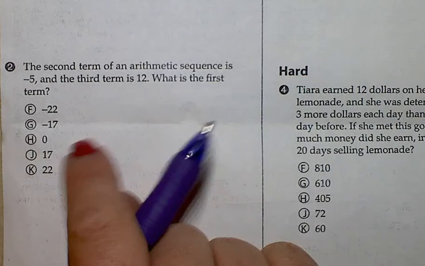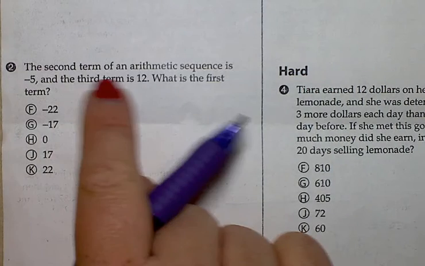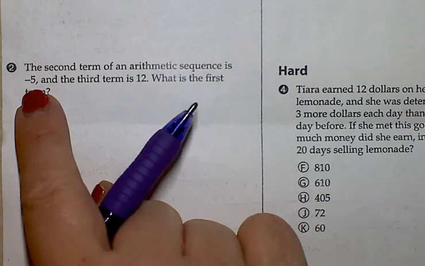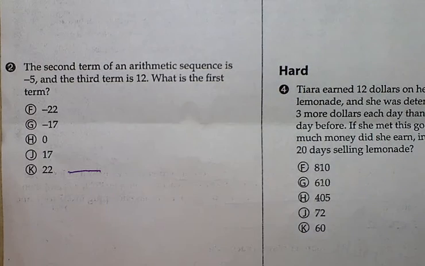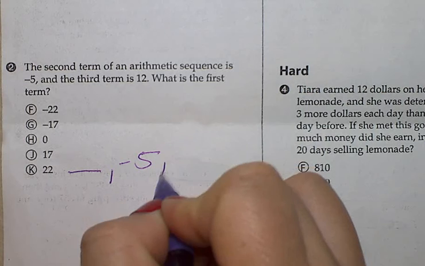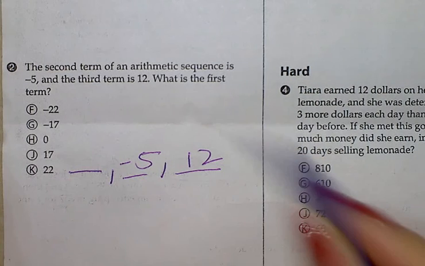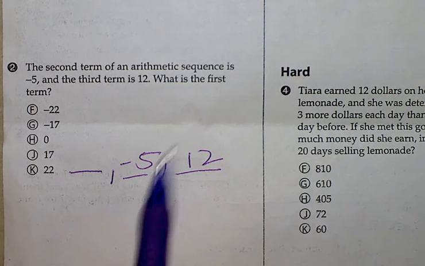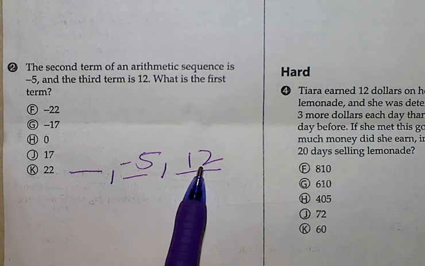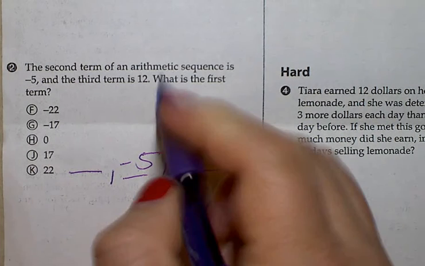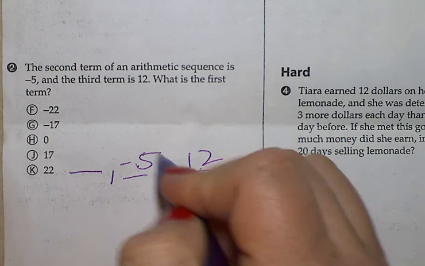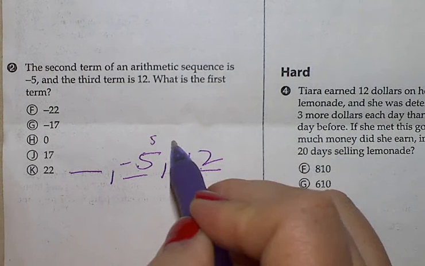Number 2, the second term of an arithmetic sequence is negative 5. So leave a blank for the first. Then it's negative 5. The third term is 12. What is the first term? So we're going to work backwards. How do I go from negative 5 to 12? How much do you have to add? Well, I know that from negative 5 to 0 is 5, and from 0 to 12 is 12.